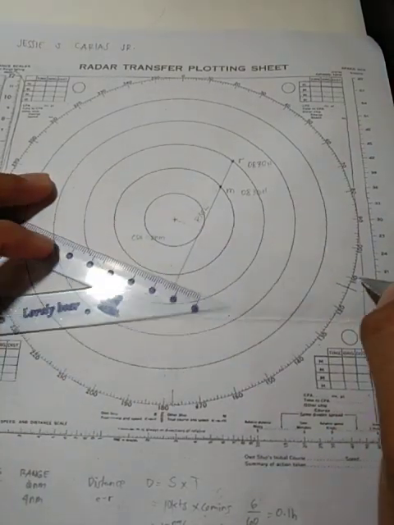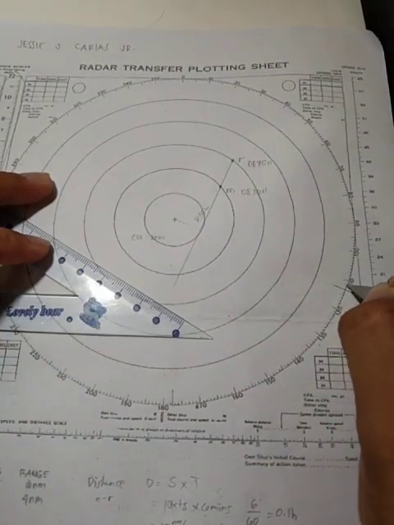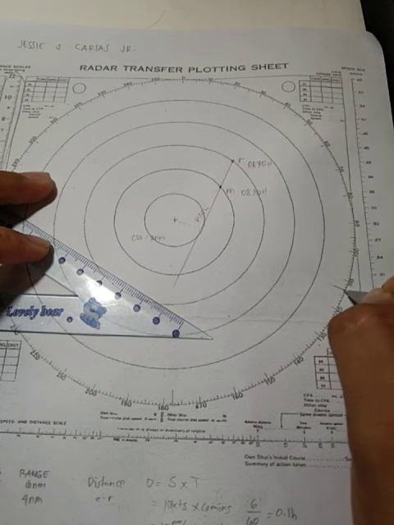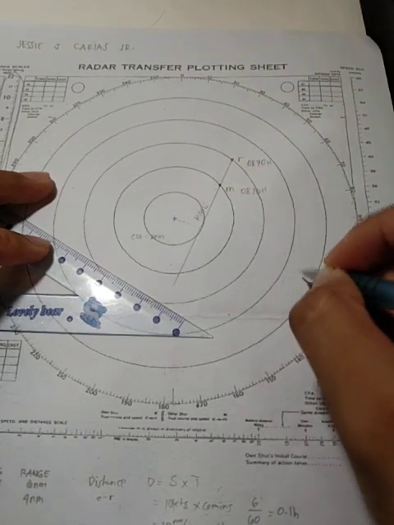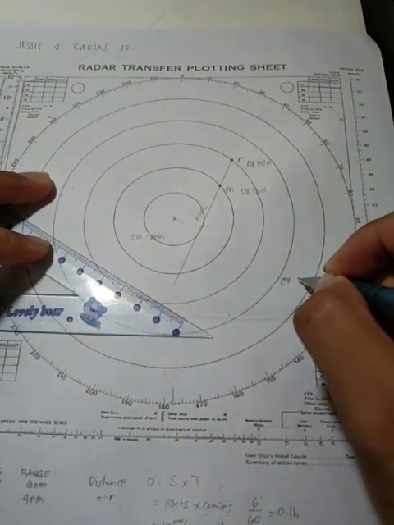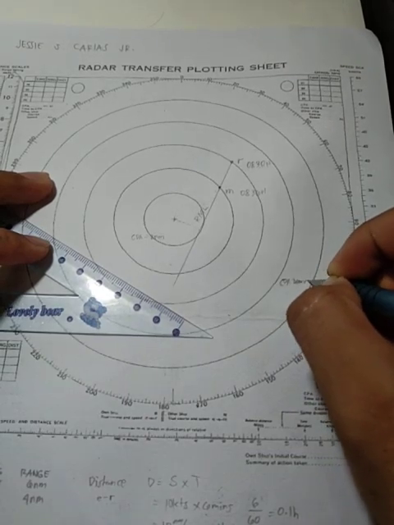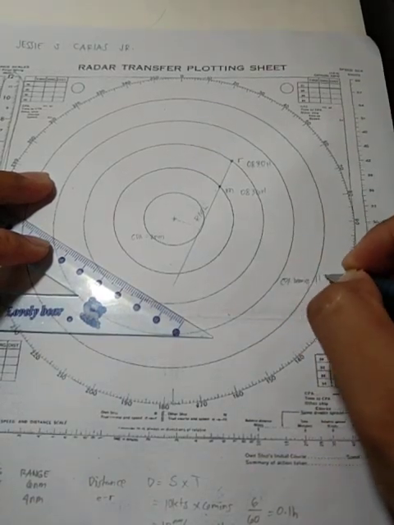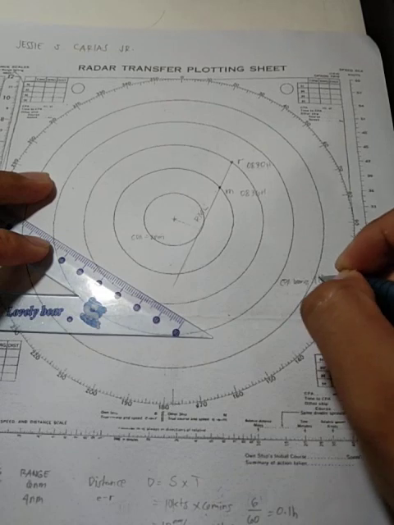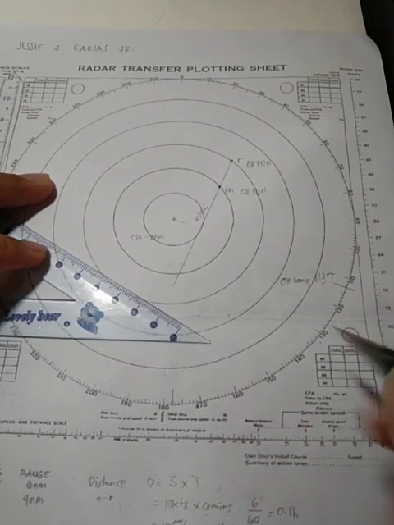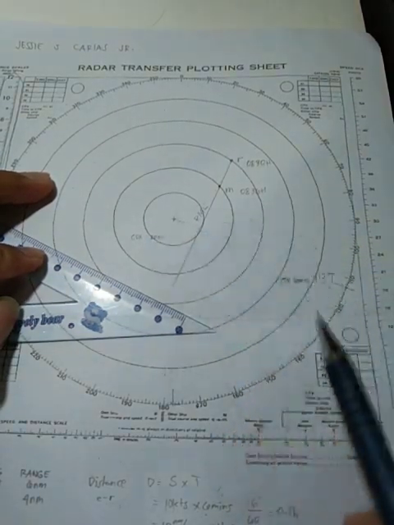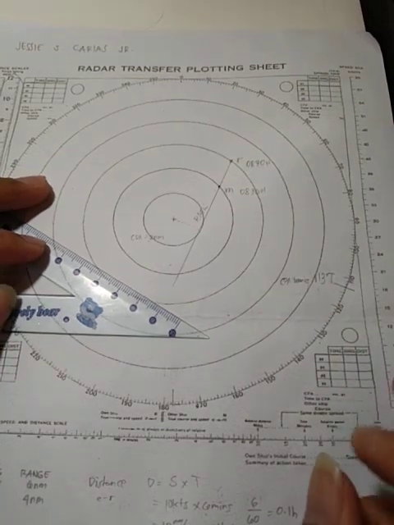That is 110, 111, 112, 113. So the CPA bearing is 113 degrees true. We have our CPA distance and we now have our CPA bearing.